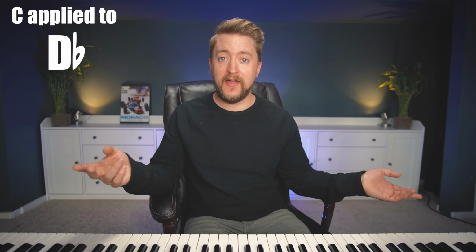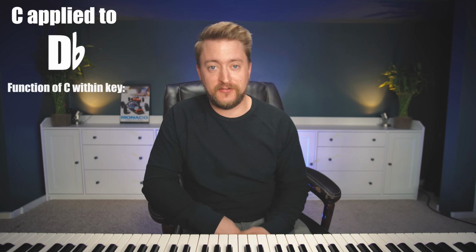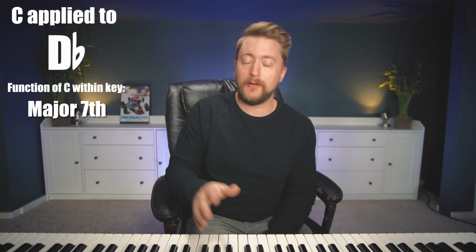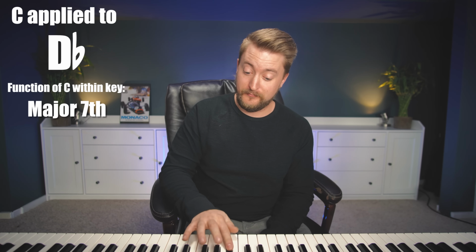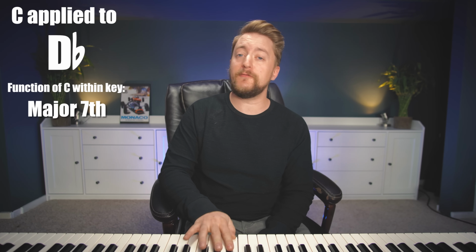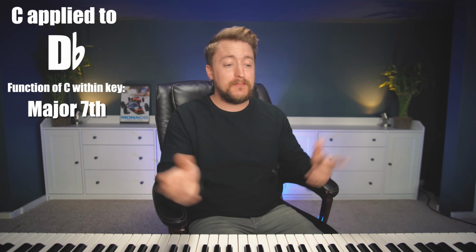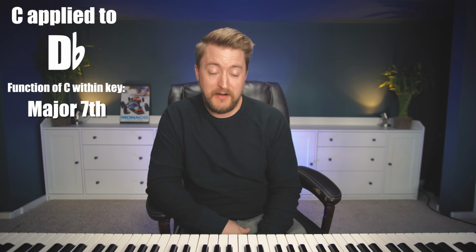How do those two go together? Well, this one's also pretty easy because we can just make a D flat major 7 chord, and the C is the 7th degree of the D flat major scale. There it is, right there. 1, 2, 3, 4, 5, 6, 7. It's the major 7th in D flat. So we can make a D flat major 7th chord, and that works perfectly.